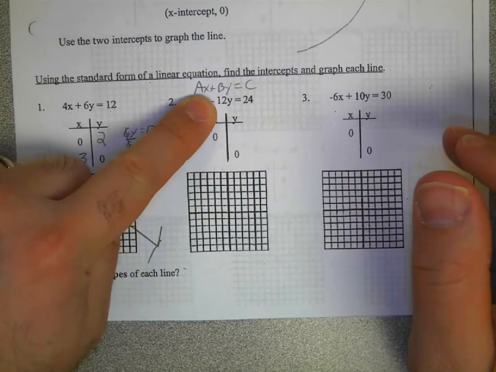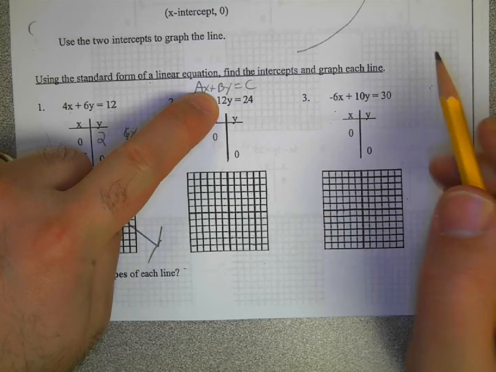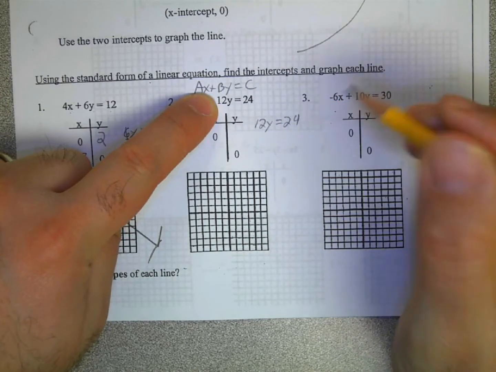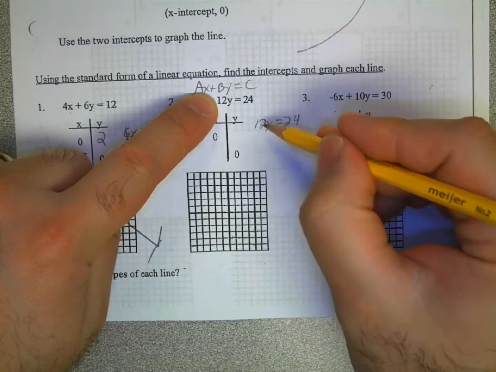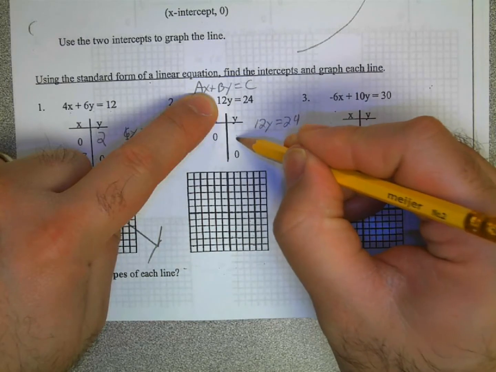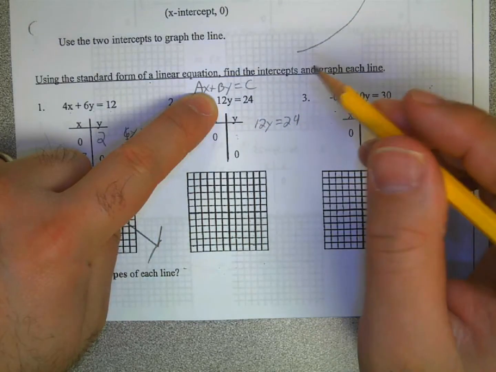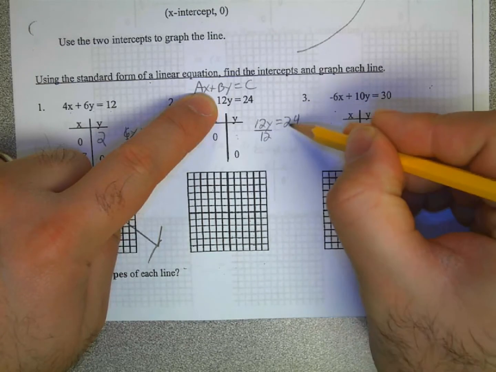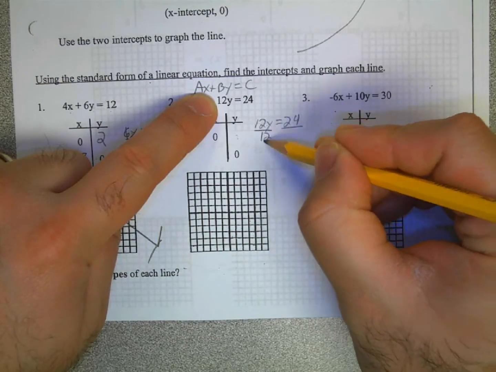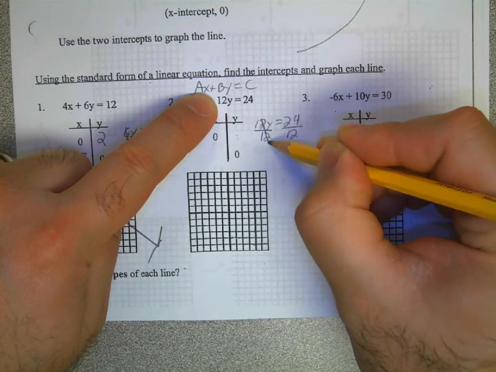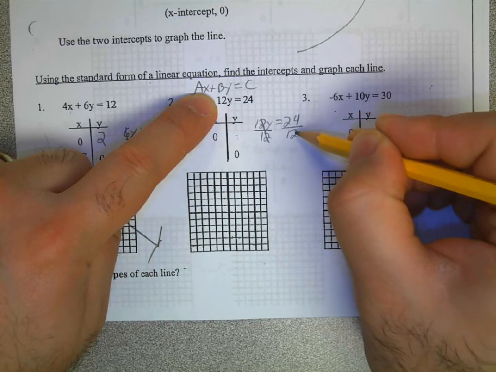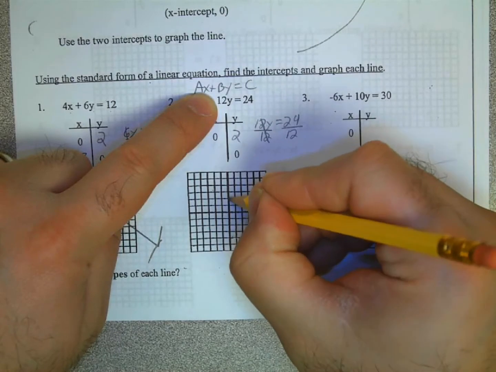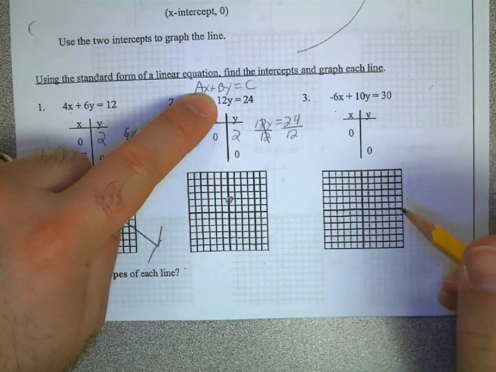Now I'm left with 12y equals 24. Solve for y, and we'll get our spot where it crosses the y-axis. Leave me alone, times 12. The opposite of times 12 is divide by 12. The 12's cancel out. 24 divided by 12, y is 2. So it's going to cross the y-axis at 2.